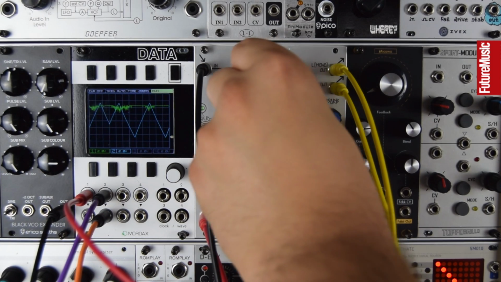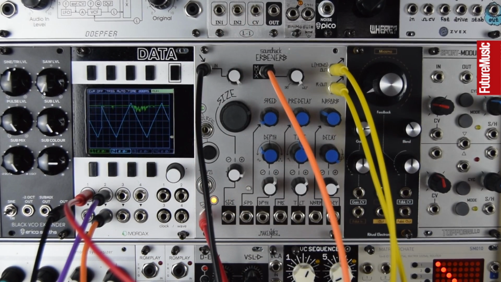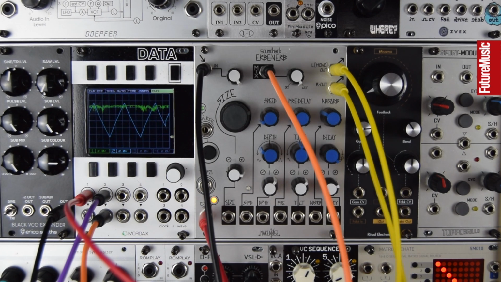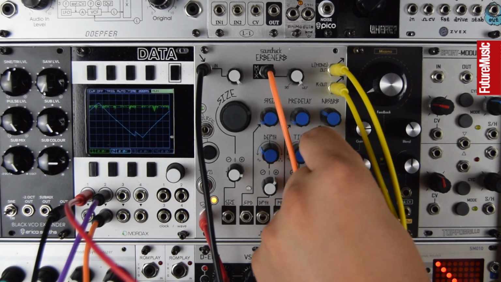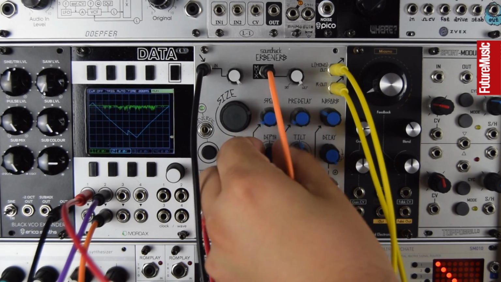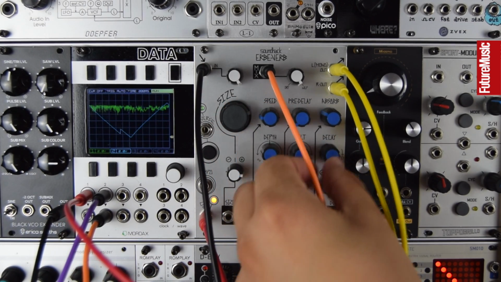Let's try the LFO to the mix. Oh, that's pretty cool. Let's slow the LFO down. Yeah, that sounds great.